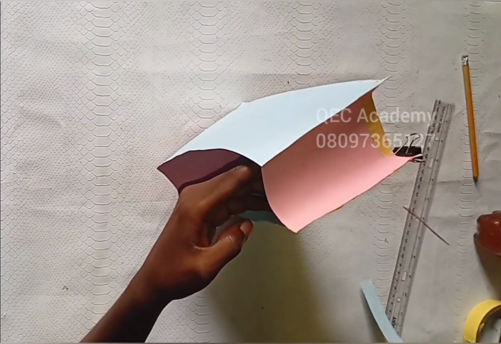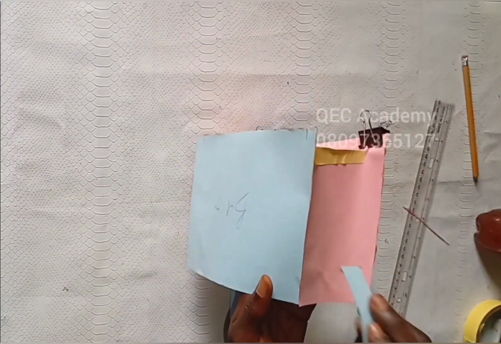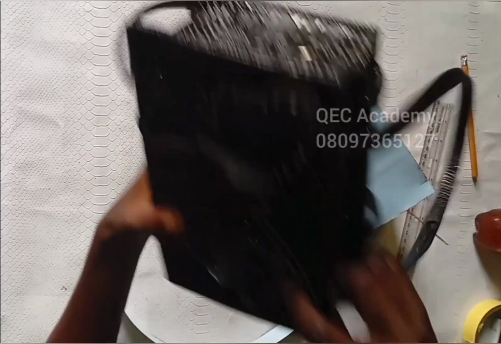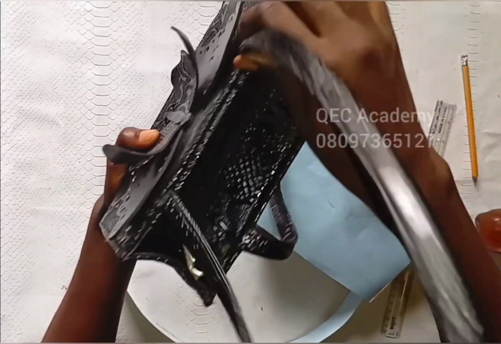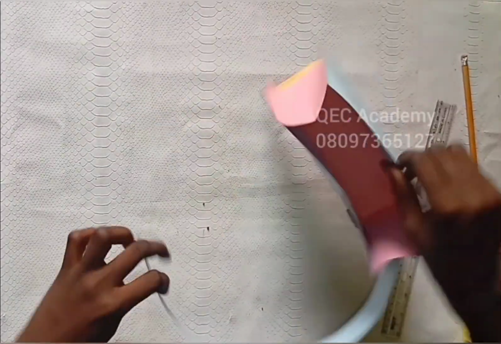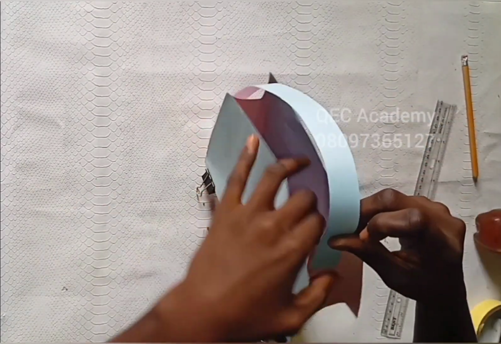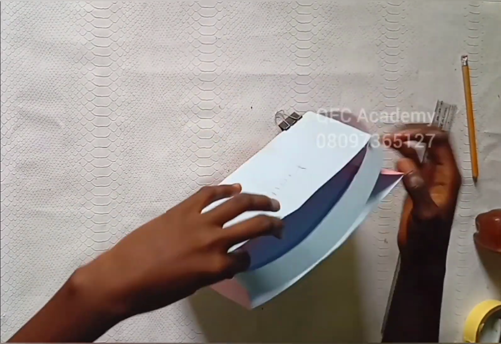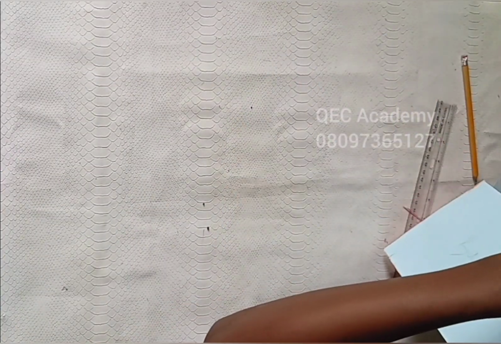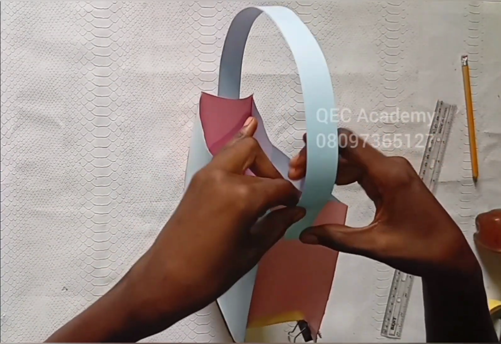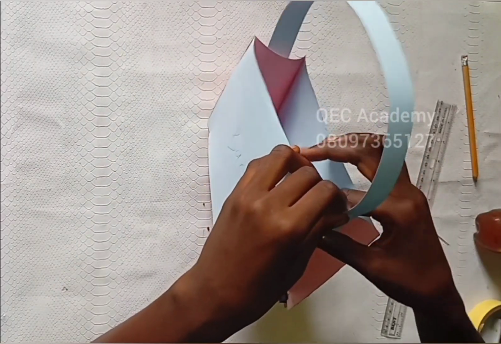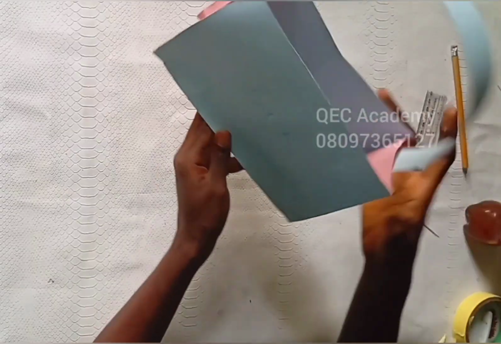You know, we can put a handle. There are different ways and different types of handle to use for a bag. This one is the side handle. The handle in this bag is attached to the front side and the back side, and there are two. We can have the side handle as well, and that's what I'm doing to this bag.